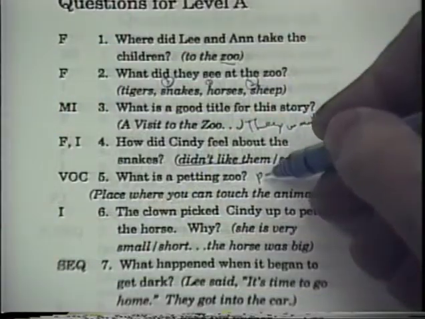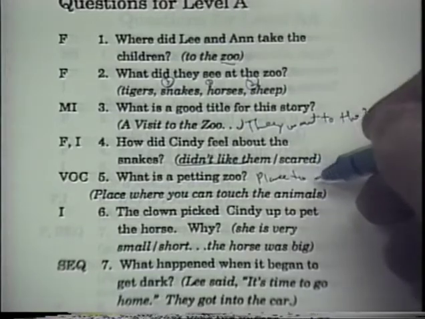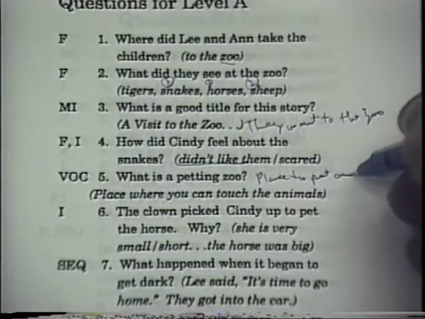Okay. How did Cindy feel about the snakes? She didn't like them. Got an idea you probably don't like snakes either. Okay. What is a petting zoo? A place to pet animals. Okay. And the clown picked Cindy up to pet the horse. Why do you think the clown did that?